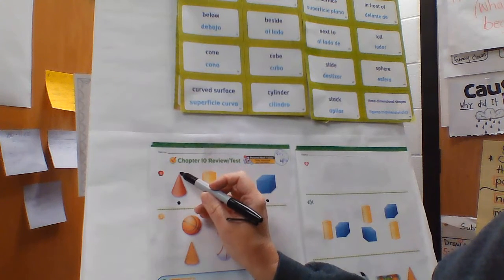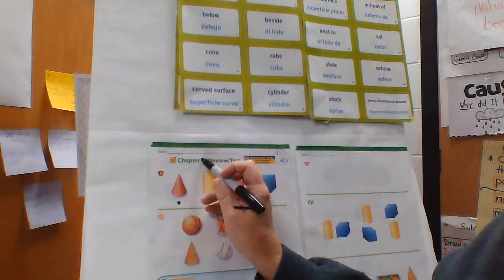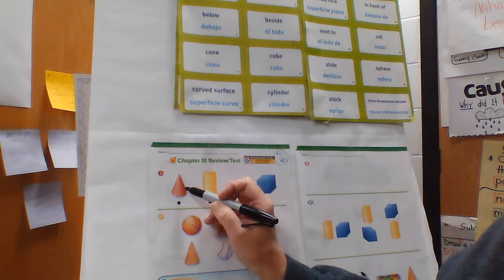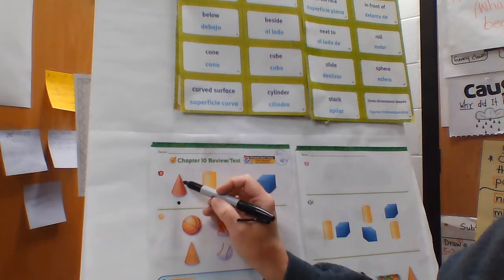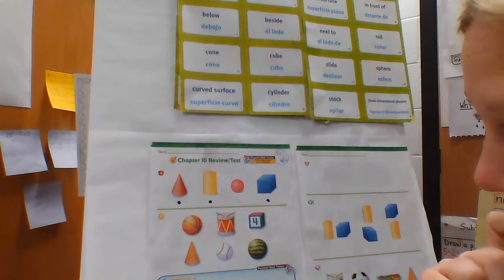So if I tried to stack another shape on top of it, it would topple over. It wouldn't be able to balance on the point. But like I said, if it was at the top of a castle and you wanted the cone to be the very top, then it would stack on the bottom, okay? So there's your answers for number 1.